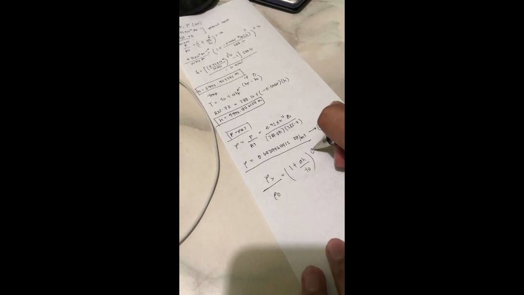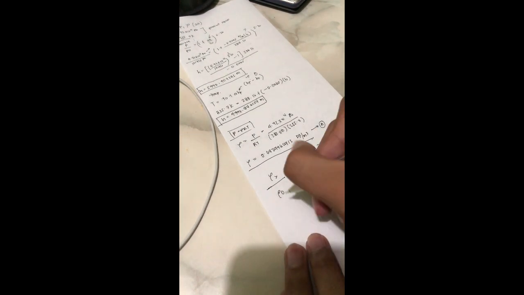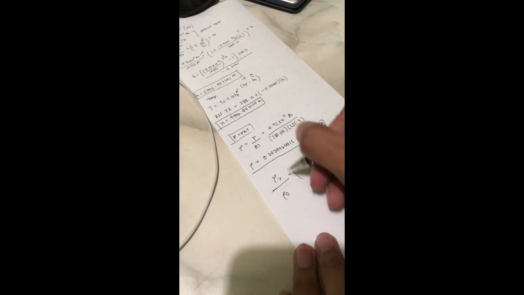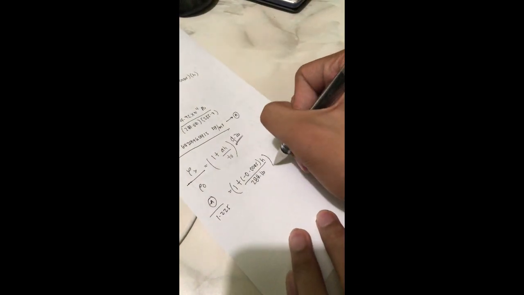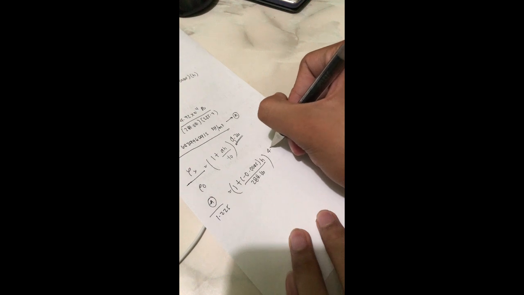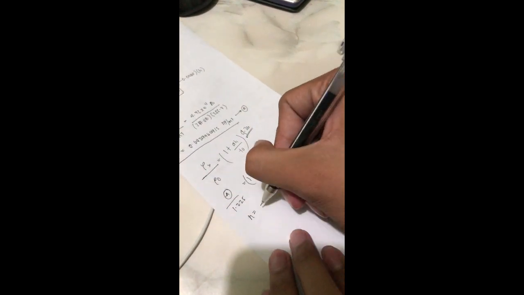I forgot why it became 4.26. So substituting all the values, our density, which is our stored value A, over 1.225 is equal to 1 plus the lapse rate of negative 0.0065 times height over the sea-level temperature of 288.16, raised to 4.26.